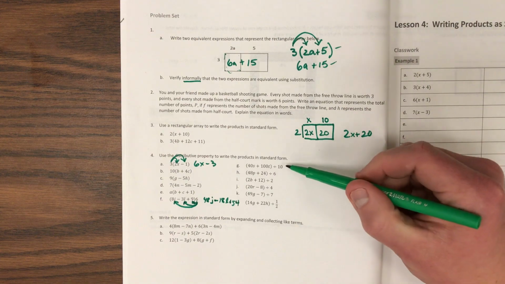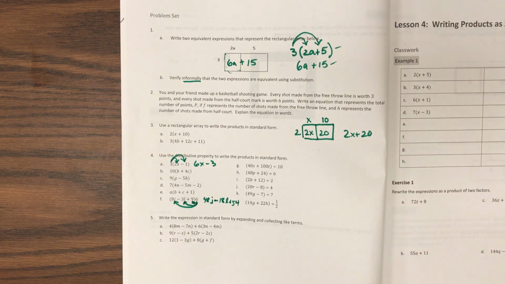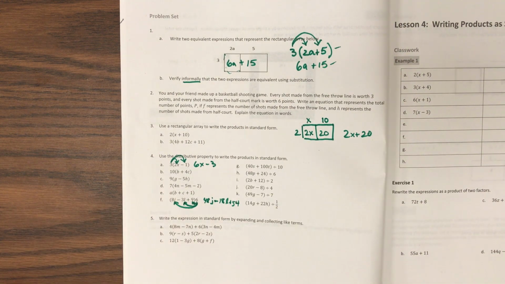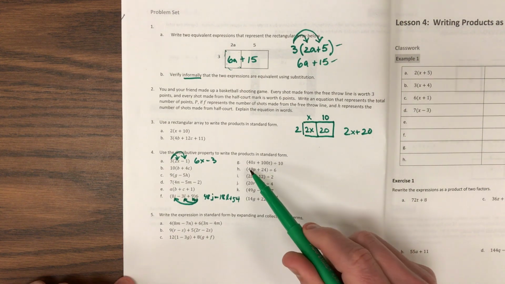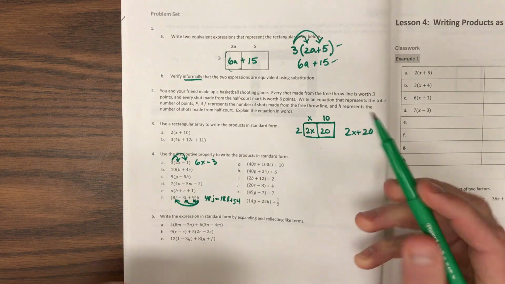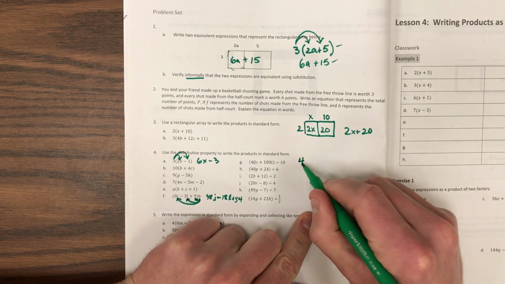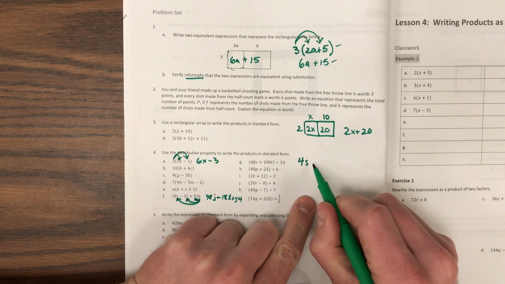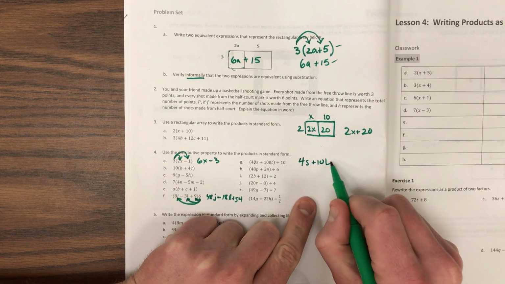Then over here, these are all division ones. Remember that division is just multiplication by the multiplicative inverse. So division follows the exact same rules as multiplication in terms of how you would distribute it through multiple terms within the parentheses, except you're dividing instead of multiplying. You could do that by just dividing the terms. 40 divided by 10 is 4, so that's 4s. And 100t divided by 10, that's 10t. You can think of it that way.